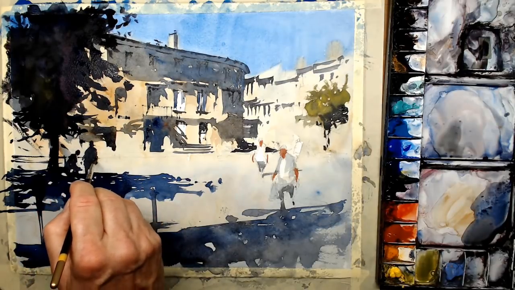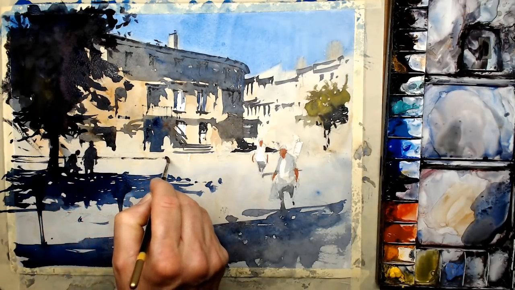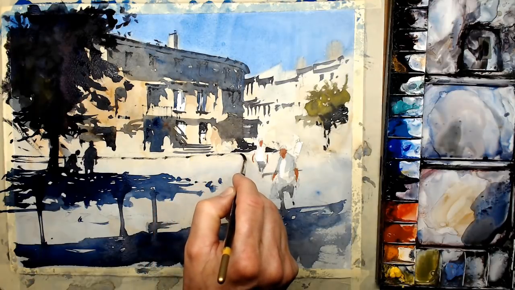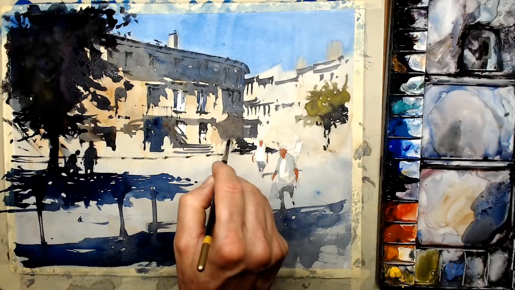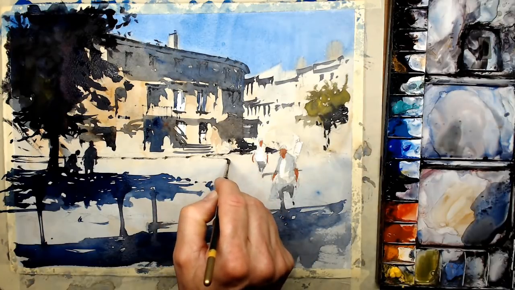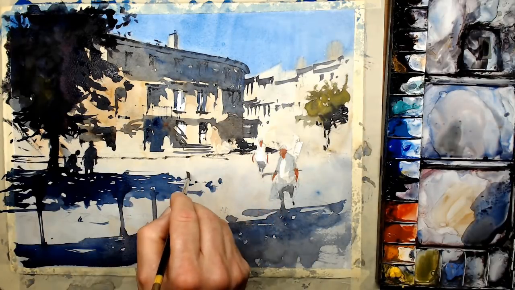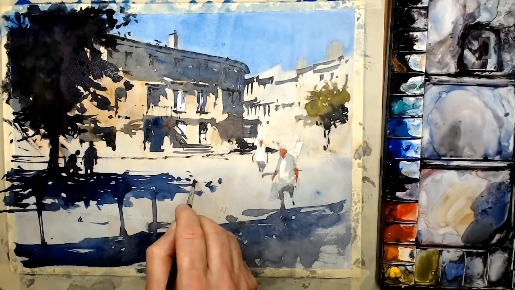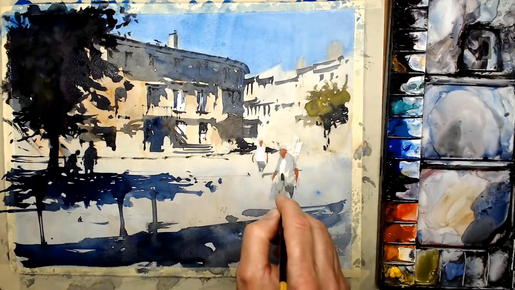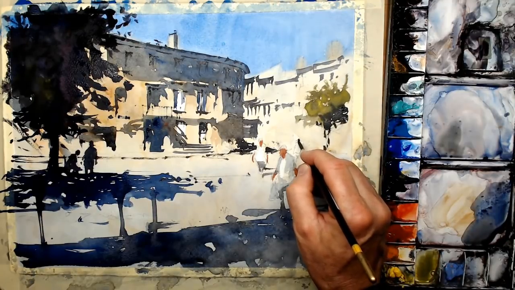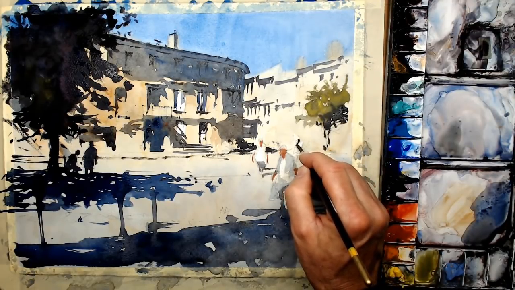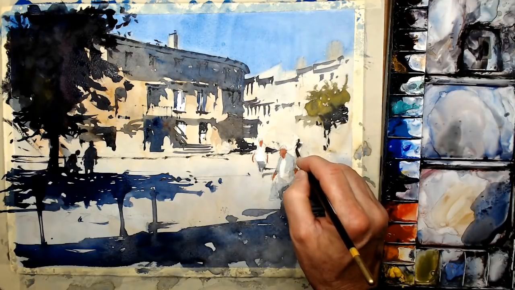So at street level, I could have actually kept it quite light and not put that line in, but I've done it anyway, just to define the bottom of the building, or it could be a little bit of the pavement there. Now that fifth figure is going to be dark.